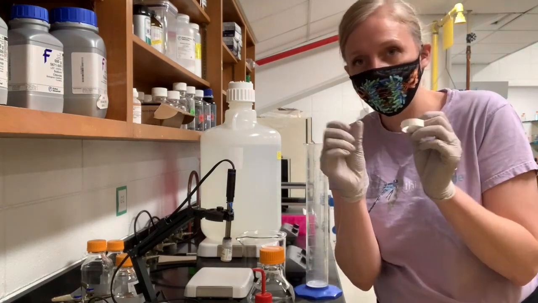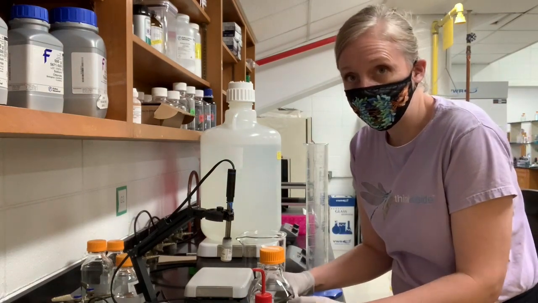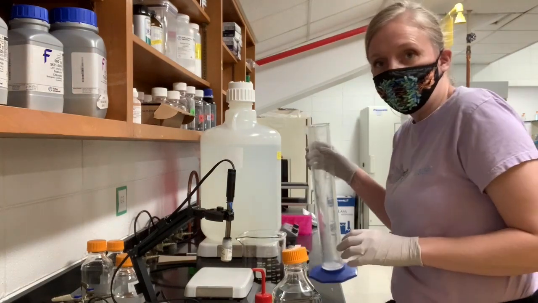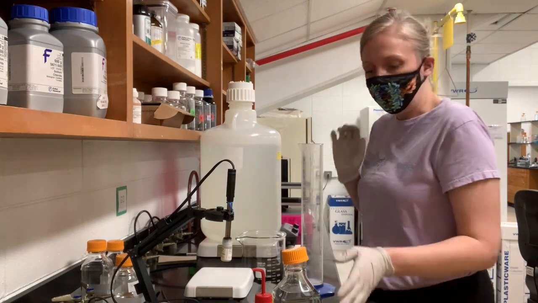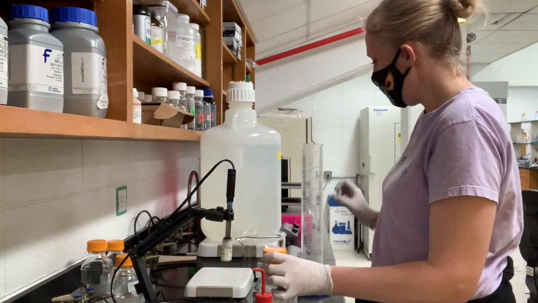I'm going to take my label that I've already made that has my initials and date and what the solution is, and move it to the bottle. So now if you had lots of graduated cylinders going at once, you might even move the tape to the graduated cylinder and then to the bottle. That would probably be the most careful thing to do.